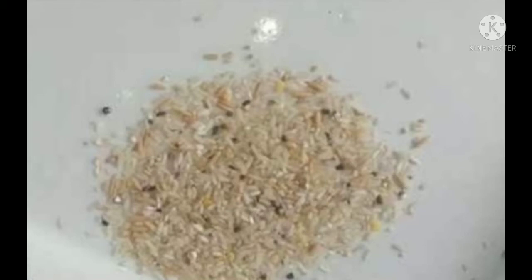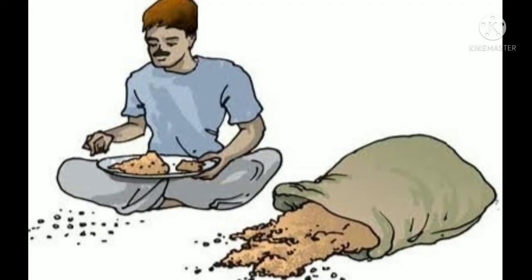But how does it happen? Obviously your mother at home, when she brings the rice bag from the market, will sort out all the unwanted things from the rice and then cook the food for you. She will mostly use the hand picking method. You know what the hand picking method is? One by one, with the help of her fingers, she will remove the stones. This is a figure of hand picking.